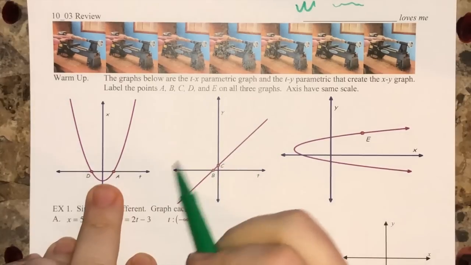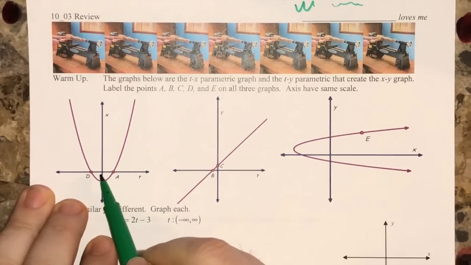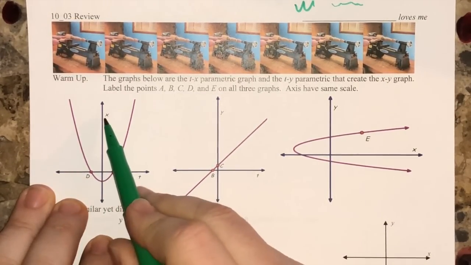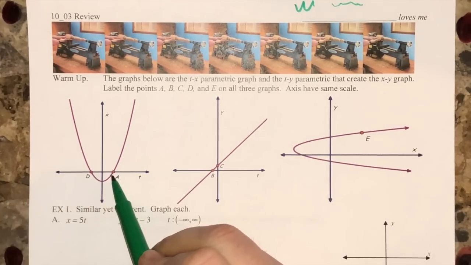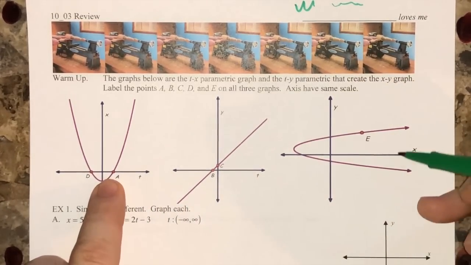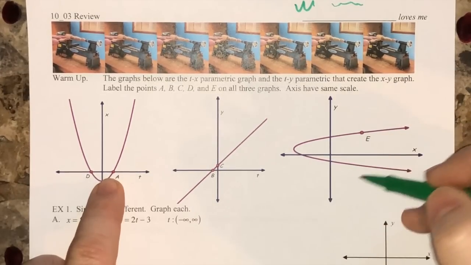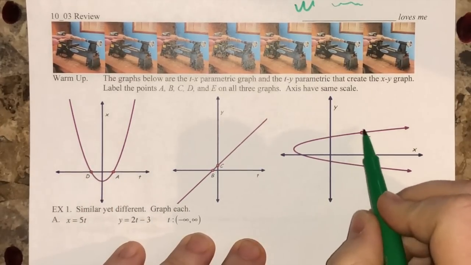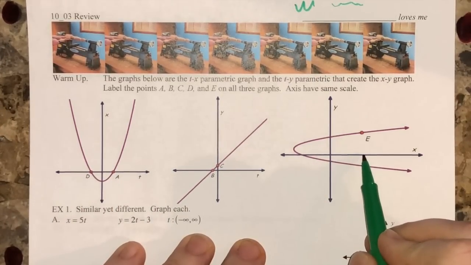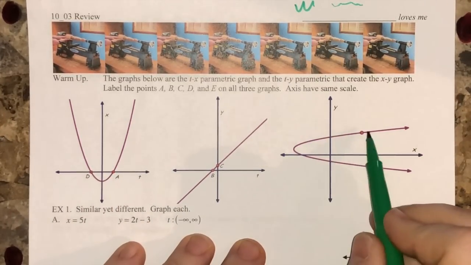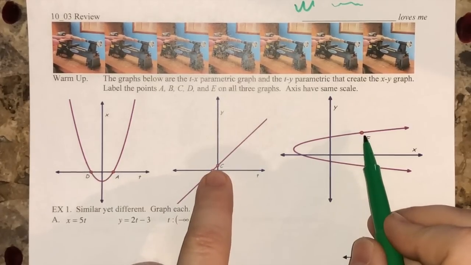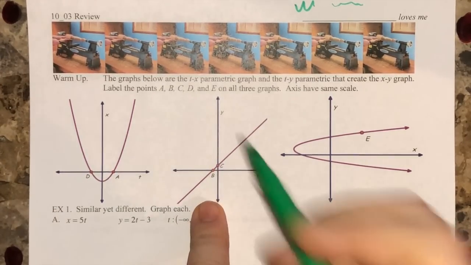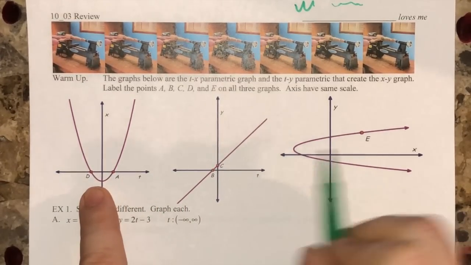So let's look at it here. So A has a positive t and the x value is 0. So it needs a positive t and the x value is 0. We don't really know exactly where here, so I'm going to actually work my way backwards. E here has a positive x and a positive y. Let's see here. C has a positive y value when t is 0. So there's a lot of different ways we could go here.